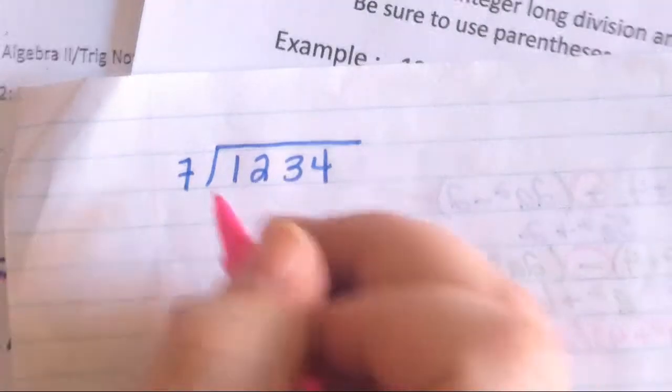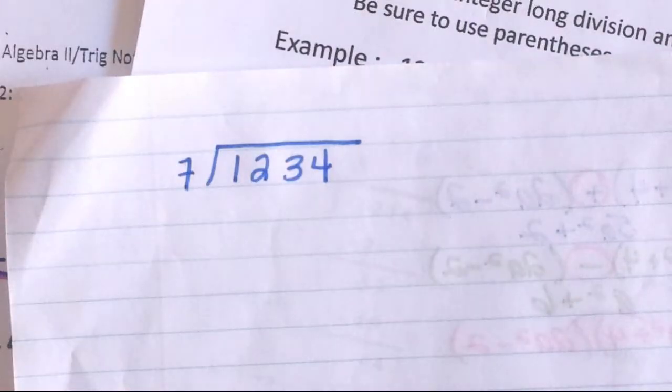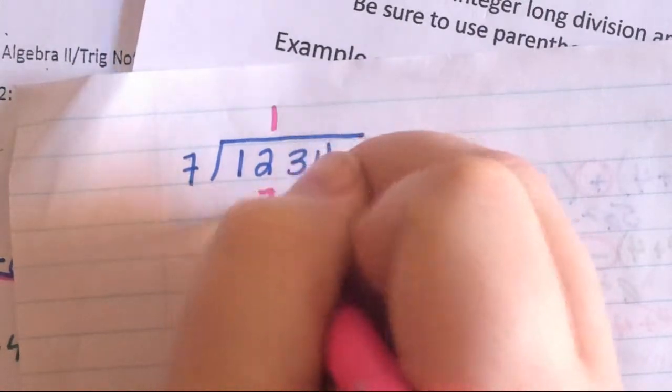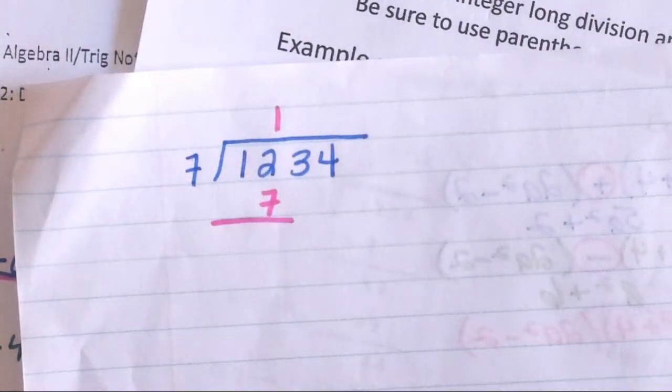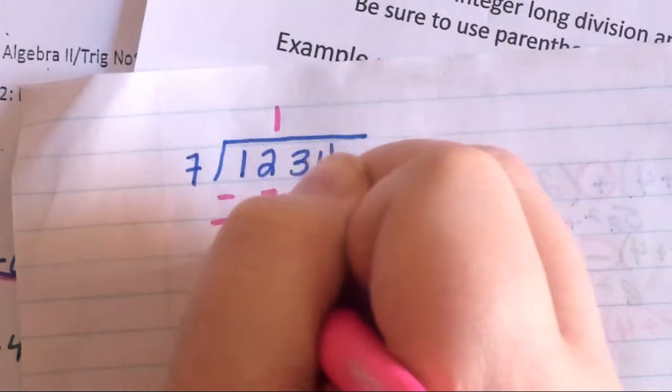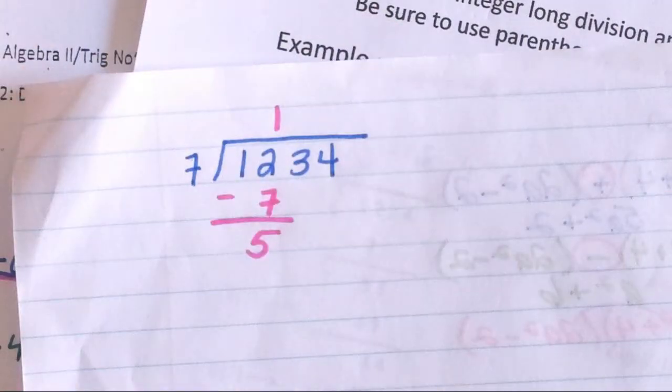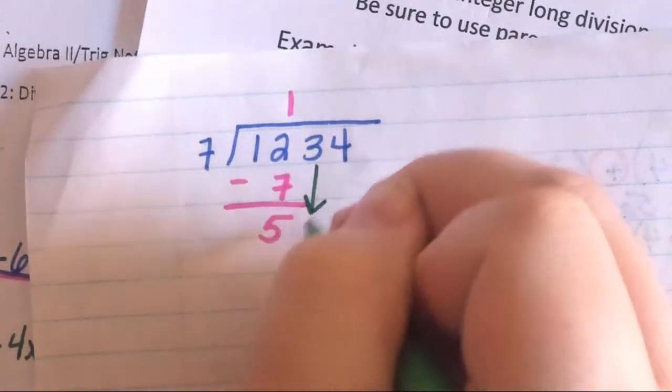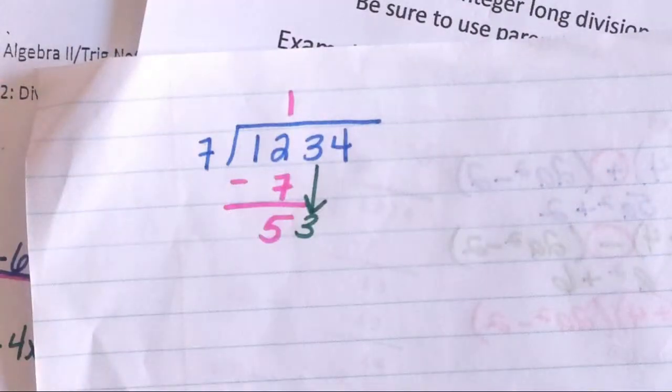So 7 doesn't go into 1. How many times does 7 go into 12? 1 time. So 7 times 1 is 7. Now what do I do? Okay, so 12 minus 7 is 5. 7 doesn't go into 5. What do I do now? Oh, okay. So if I bring down the 3, I have 53. How many times does 7 go into 53?